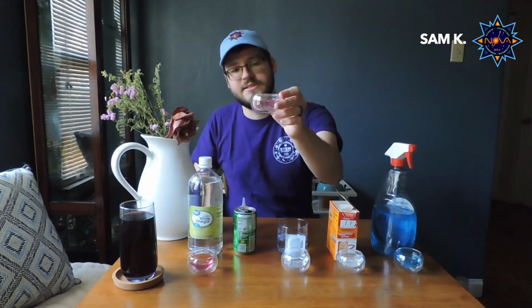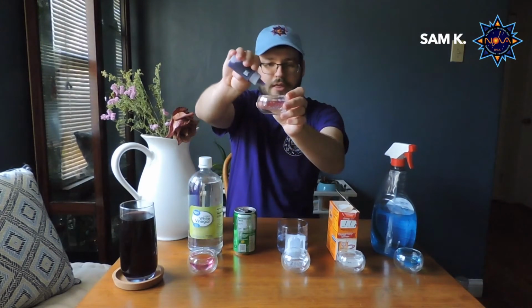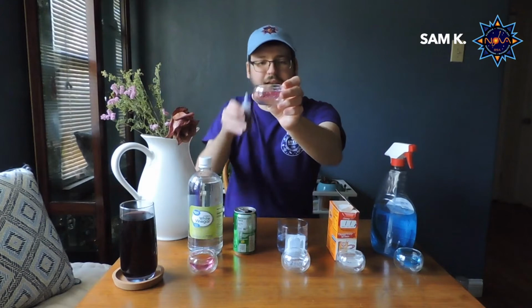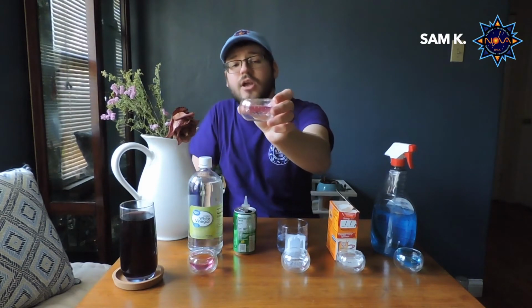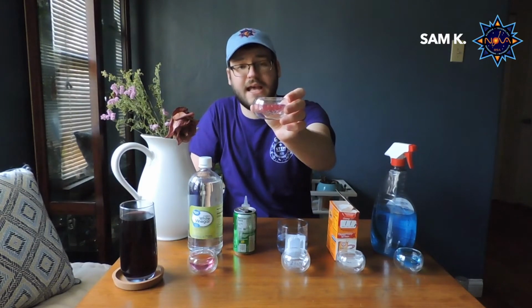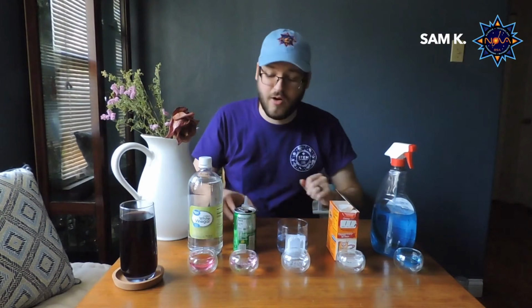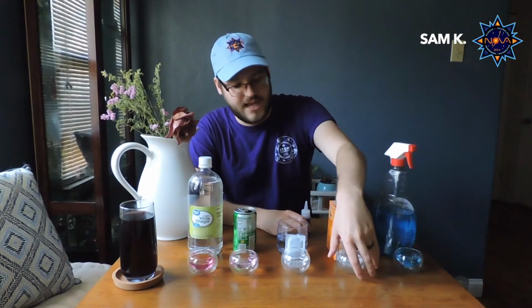If you notice, this does turn sort of pinkish. It's a little more purple than pink. So that gives us a good idea that this is a weak acid. It is not quite as bright pink as our vinegar was. So that probably means it's not as strong of an acid as our vinegar. And of course, you might know that that's one of the reasons that soda is not good for your teeth, because it's slightly acidic.